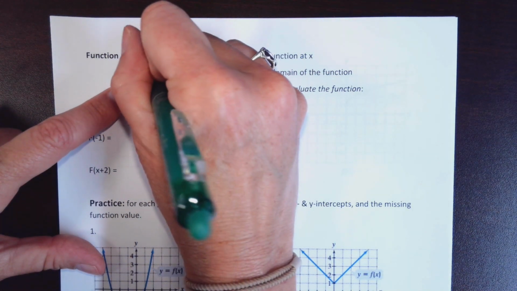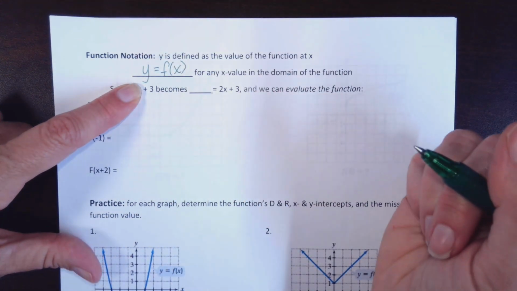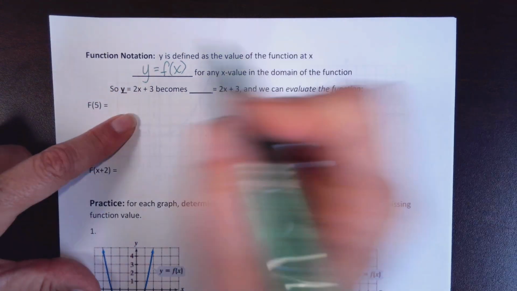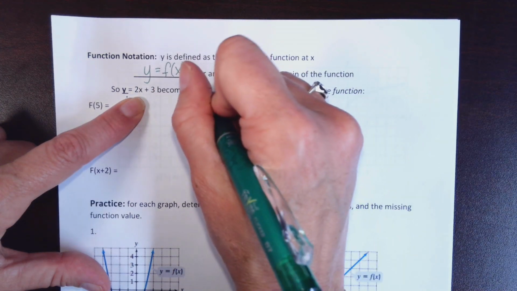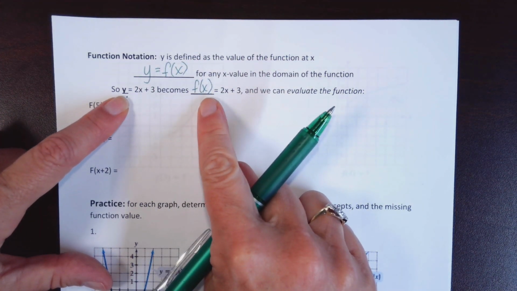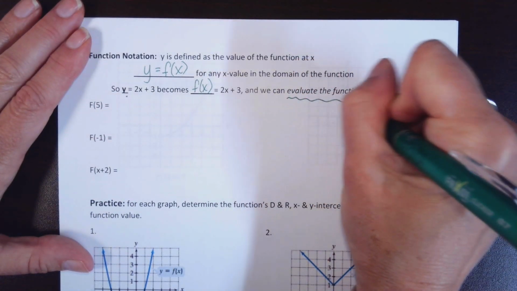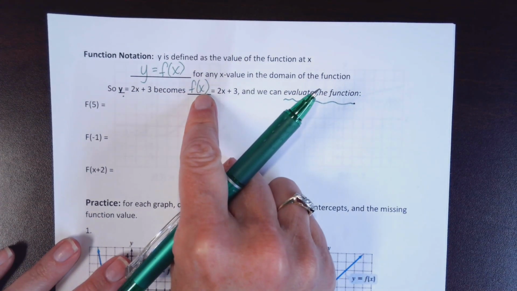Our notation, instead of writing a y, we write f of x. That means the function value at x. So that y equals 2x plus 3 becomes f of x equals 2x plus 3. That's my difference in notation. That's my function notation, and then we can evaluate the function by plugging in something for that x.